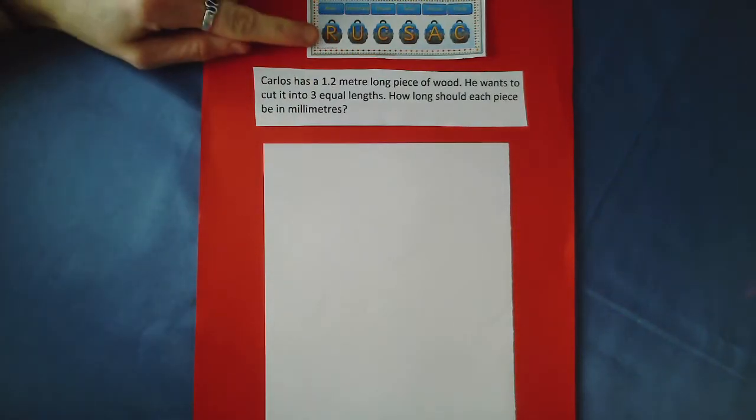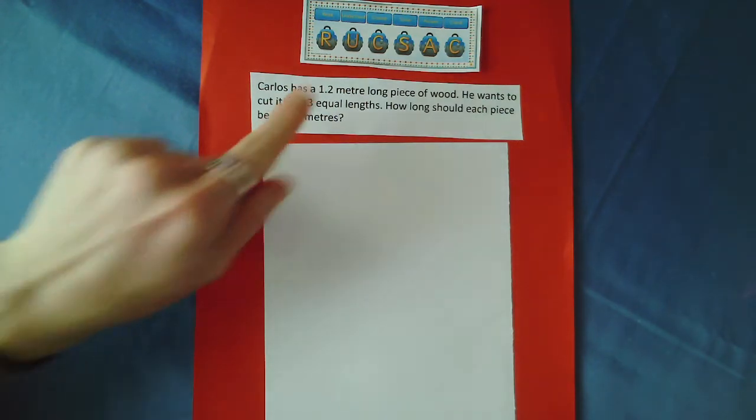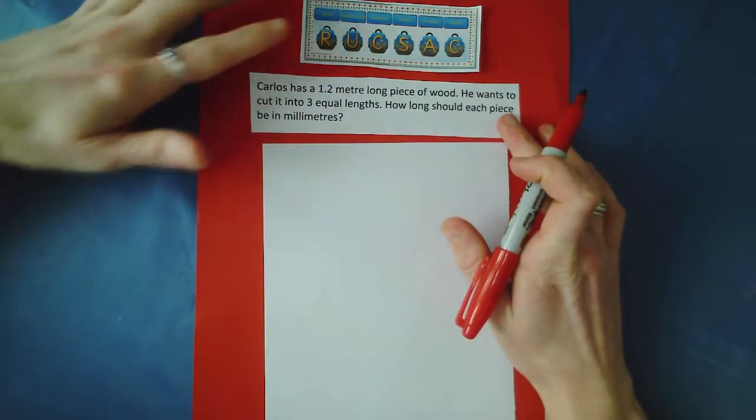Let's have a look at this red one together. So our first step is to read the question. So Carlos has a 1.2 metre long piece of wood. He wants to cut it into 3 equal lengths. How long should each piece be in millimetres? So now we need to understand the question, don't we? So let's highlight some important information to make sure we understand.